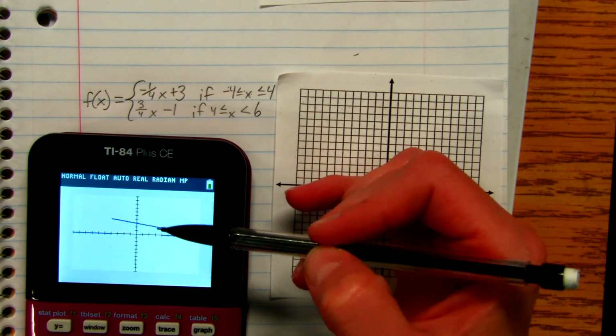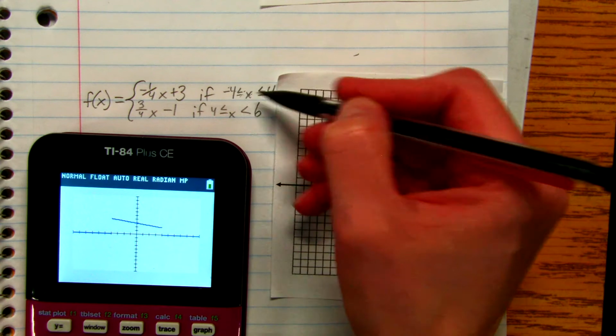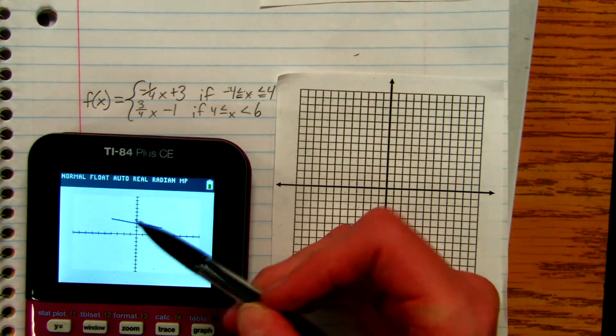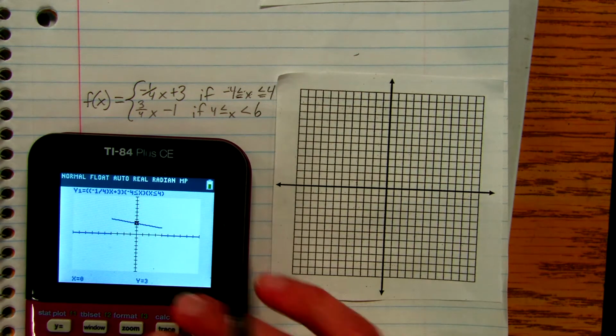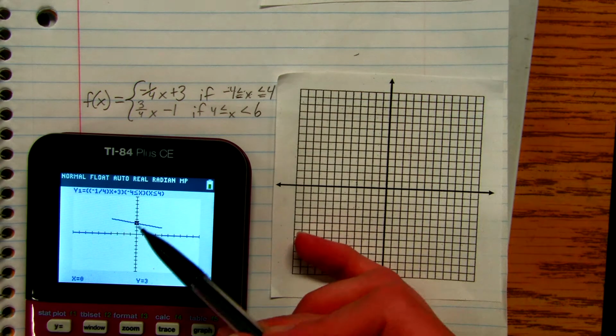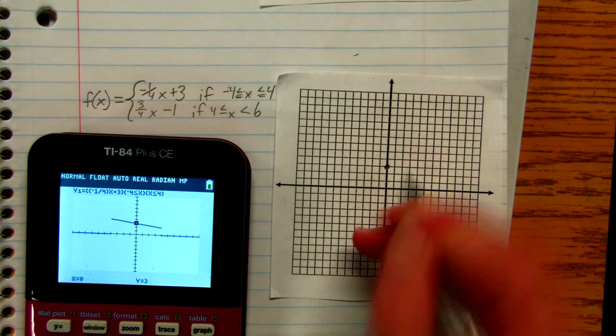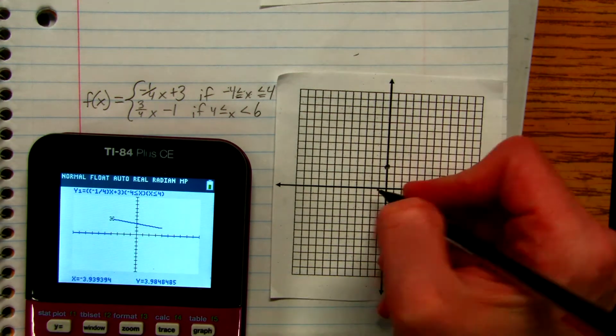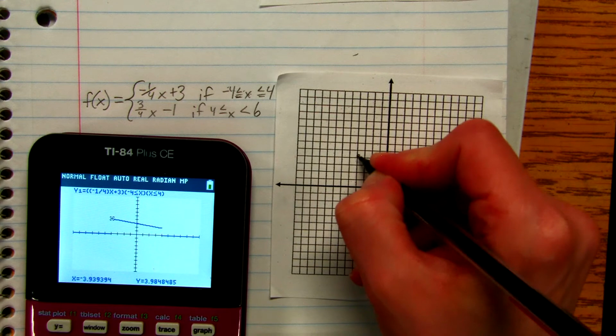We know it's negative 4 to 4. We also know both endpoints are filled in because we have little equal to symbols here. So you just need to figure out how high they are. You can use the trace feature. This is hitting the y-axis at 0, 3, and we can kind of go out to the endpoint here if you really want to. So it's negative 4, 4 it's looking like.